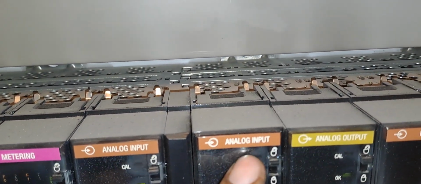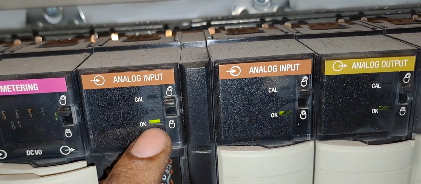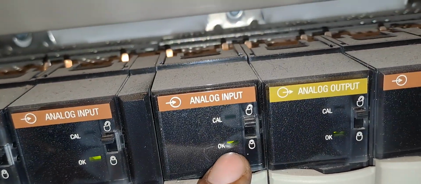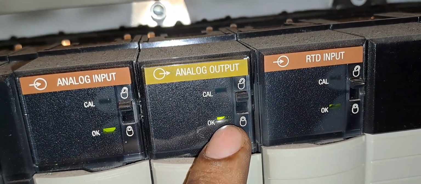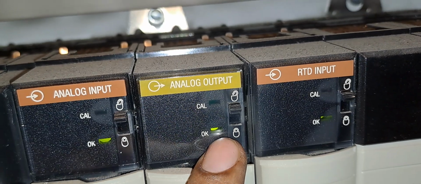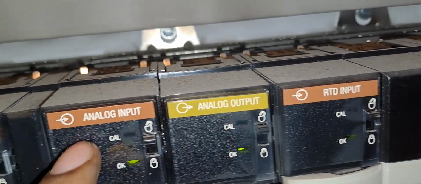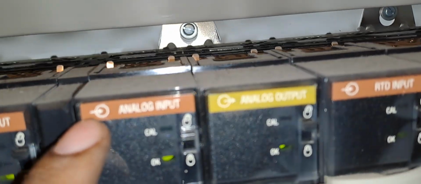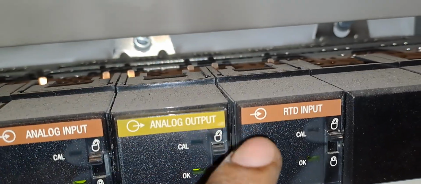In the same way there is one more analog input card. The card is in OK status. Then there is one more card, the analog output card. You can see this card is giving analog commands to the field. See the symbol, the analog input symbol. It is getting signals from the field, and this card is giving commands to the field.